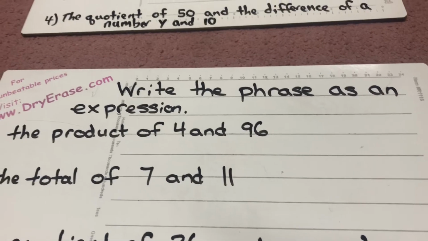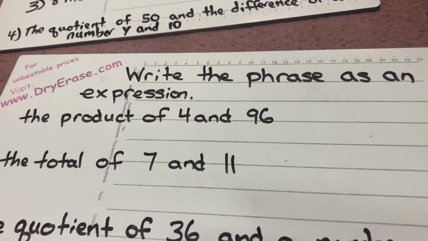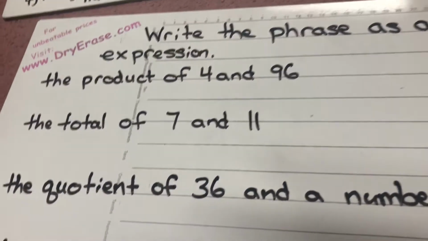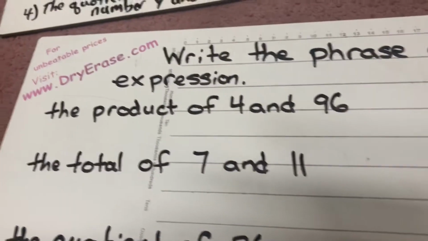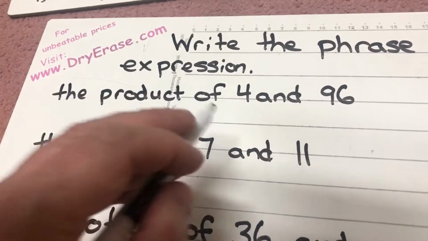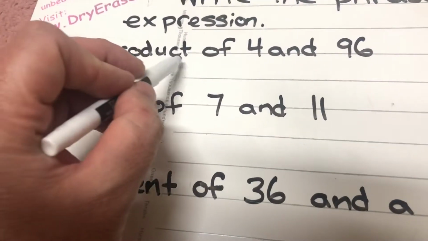The first one says write the phrase as an expression. Now remember, an expression does not have an equal sign. And all you're doing is writing the expression. You're not actually going to be solving the problem here on this first section. So it says the product of 4 and 96. Well, the key that we need to understand here is product.